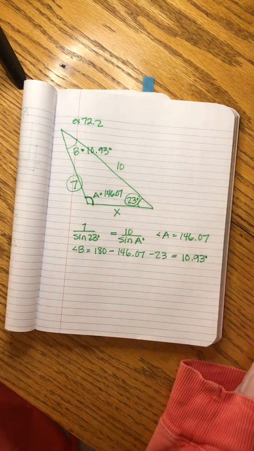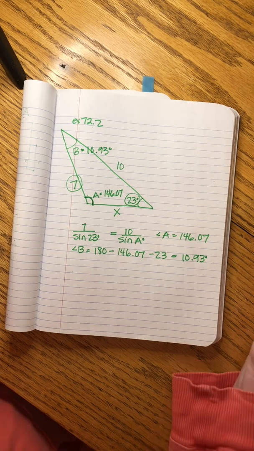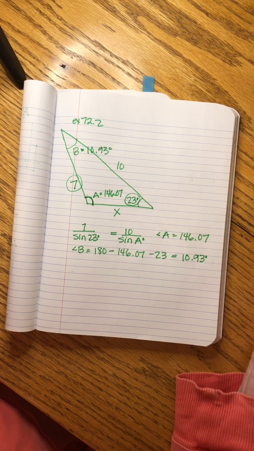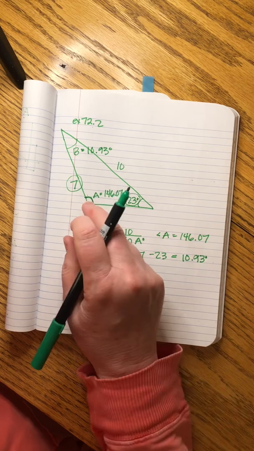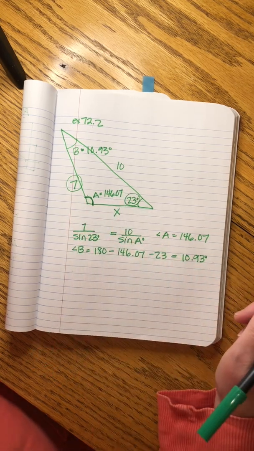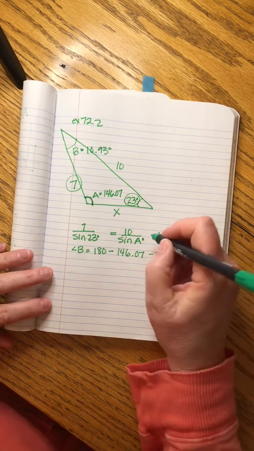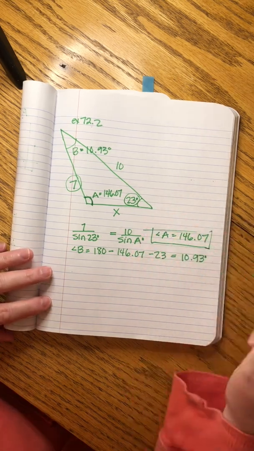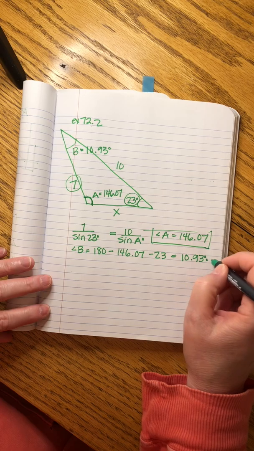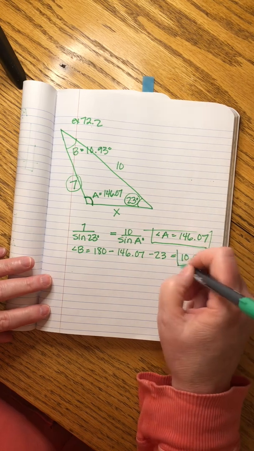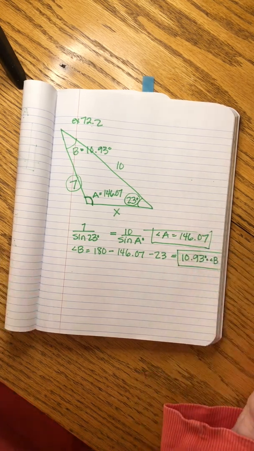Okay, so that's a really nice illustration of how that ambiguous result can be interpreted differently based on the picture. And we do, you guys, we just have to rely on the picture. So that's a little weird. Okay, we got this one. We got this one. I'm just going to write angle B again because I like to put my variable close to my answer so I can see.